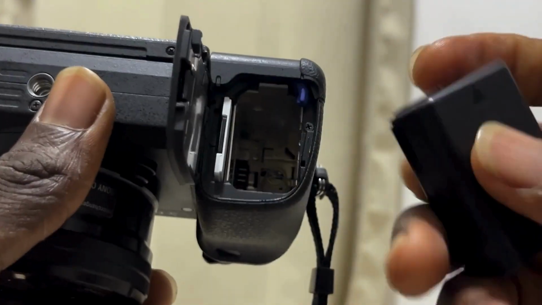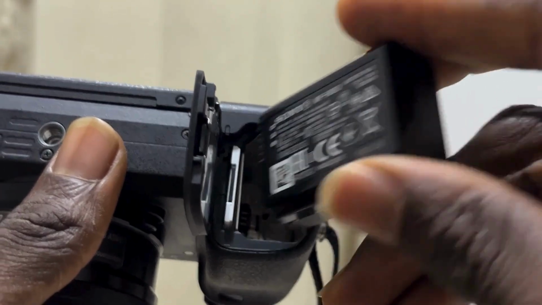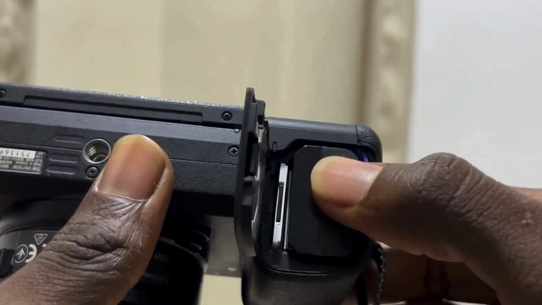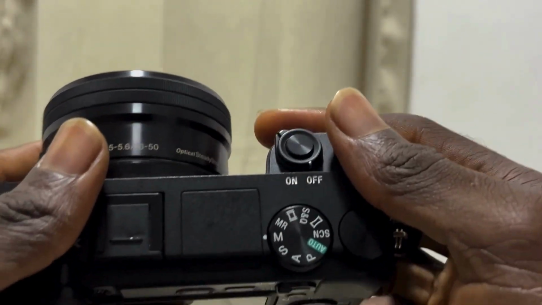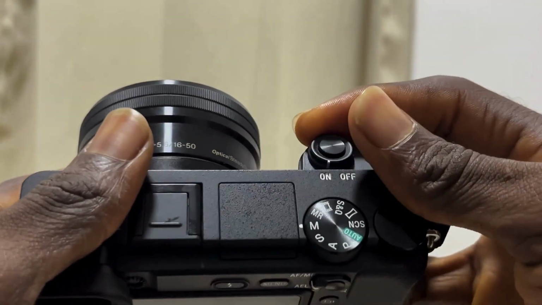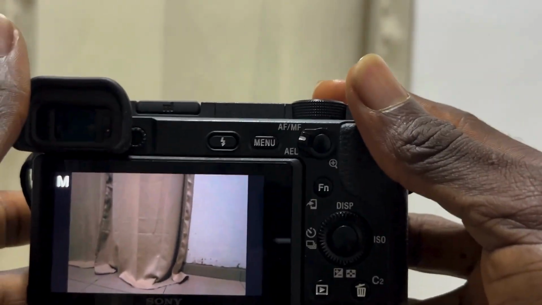So I'm putting it back just as I took it out. Right, and I'm going to put my camera on, and there you go, it's on.